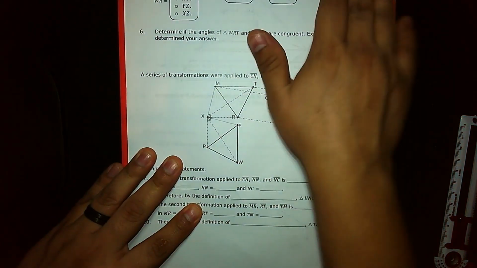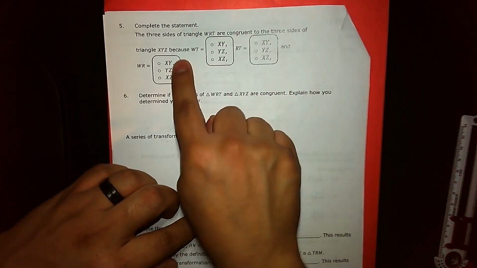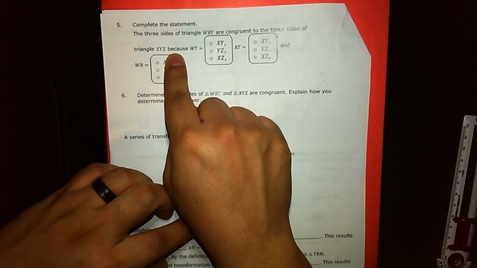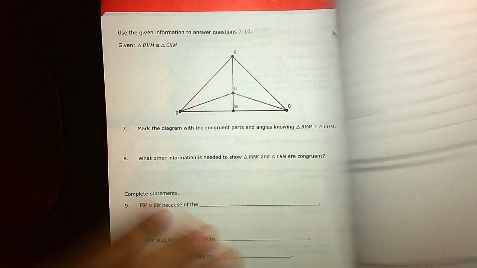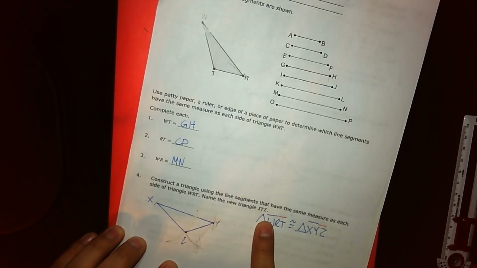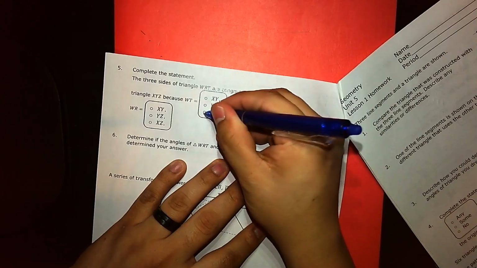So let's look at the back now. All right. It says complete the statement. So the three sides of WRT are congruent to the three sides of triangle XYZ because WT, well, what was WT congruent to? So we see WT is congruent to XZ. We could see that, right? So we can mark that in XZ.